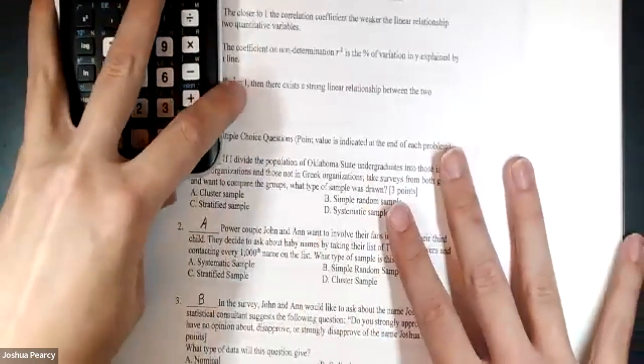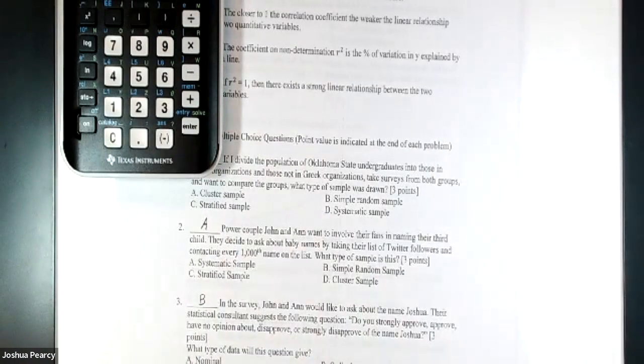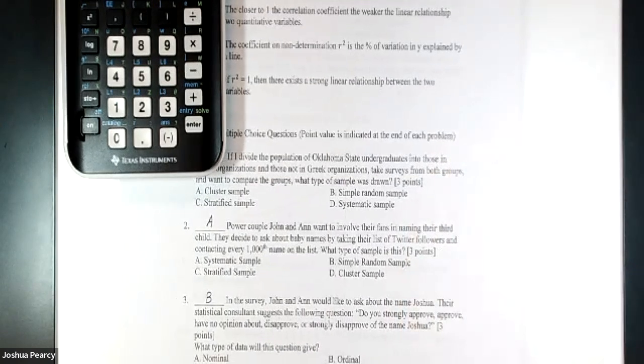This question has been on a lot of my exams. If I divide the population of Oklahoma State undergraduates into those in Greek organizations and those not in Greek organizations, take surveys from both groups and want to compare the groups, what type of sample was drawn? Stratified. I divided the population of interest, Oklahoma State undergraduates, into 2 different groups. I think Greek organizations means fraternities or sororities. And then from each of those corresponding groups, I took a random sample, stratified.